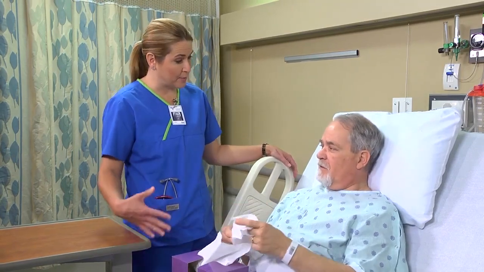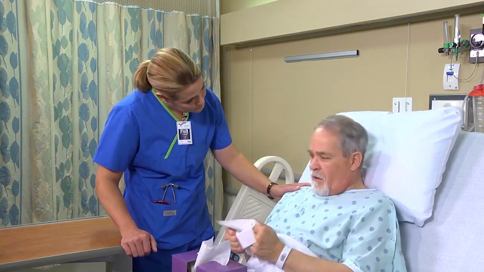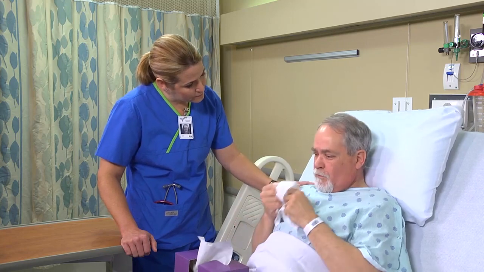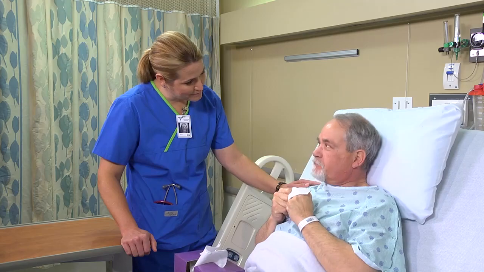Have him take a moderately large breath and then make an h sound as he quickly pushes the air out through his open mouth. Have him repeat this 3 or 4 times and then instruct him to cough.